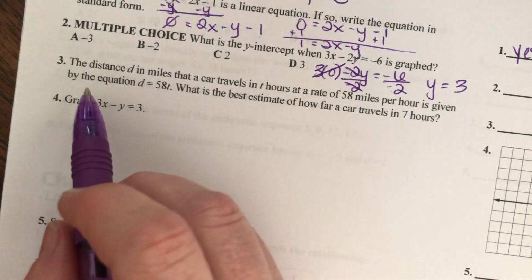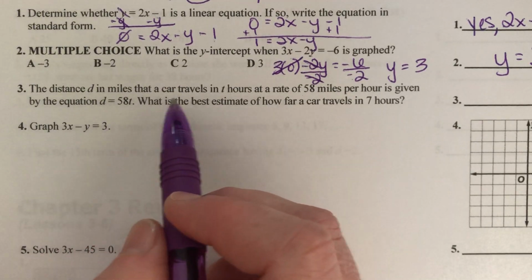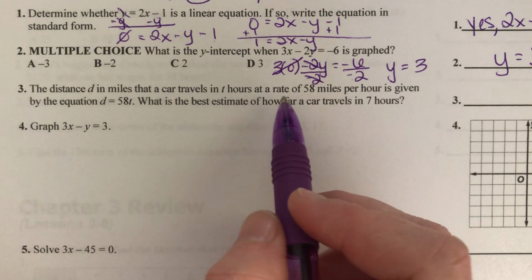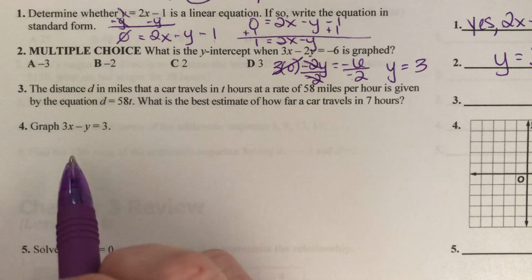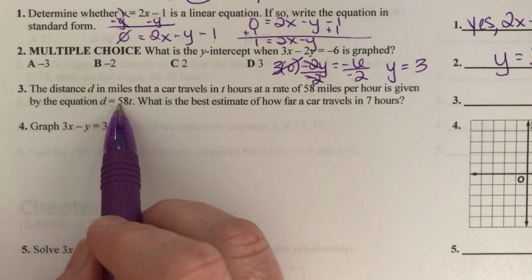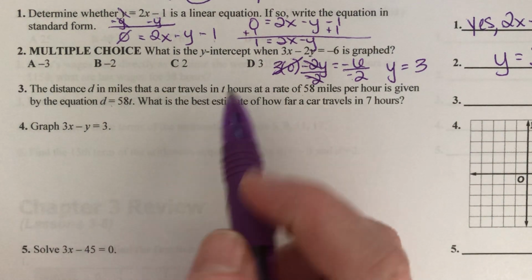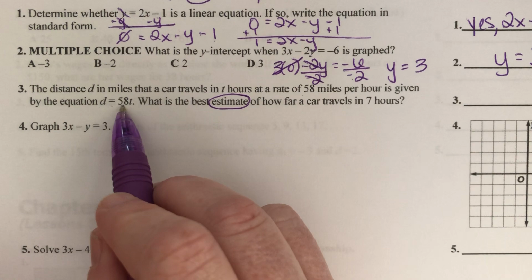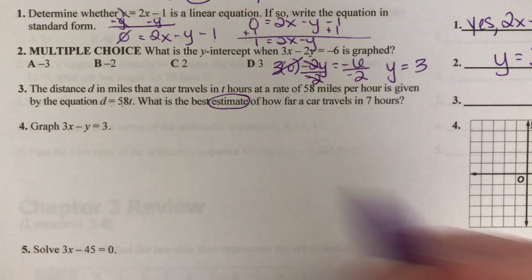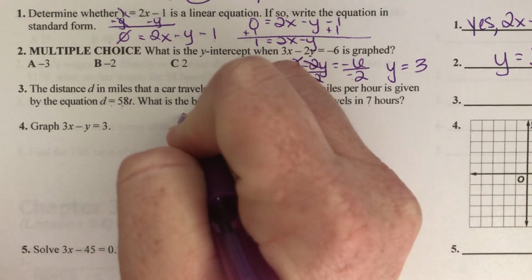Either one of these is correct. Okay, then we have number 3. The distance d in miles that a car travels in t hours at a rate of 58 miles an hour is given by the equation d equals 58t. Total distance equals 58 miles per hour times however many hours you traveled. What's the best estimate of how far a car travels in 7 hours? Okay, so like mental math. This 58 is almost 60.